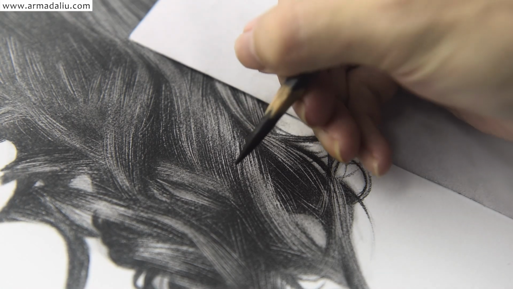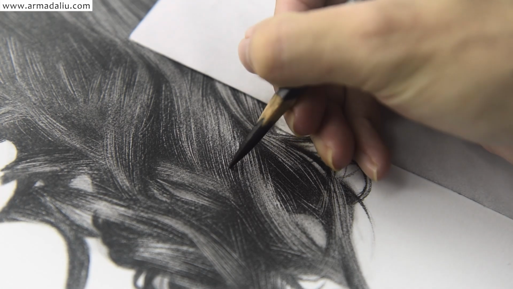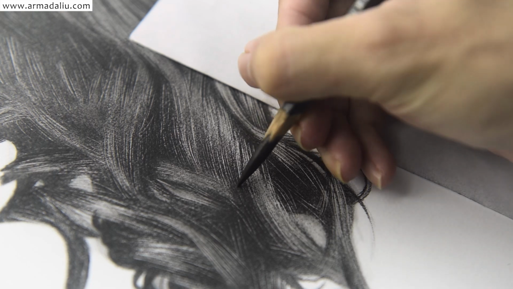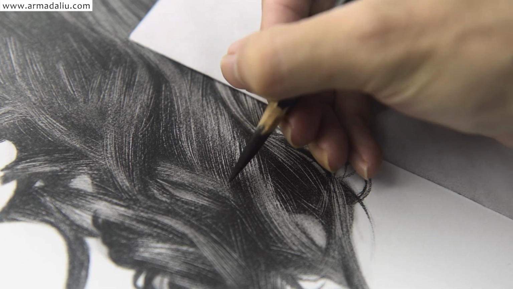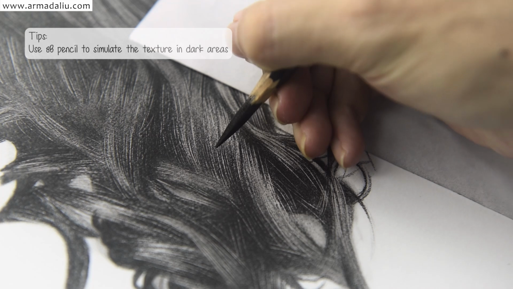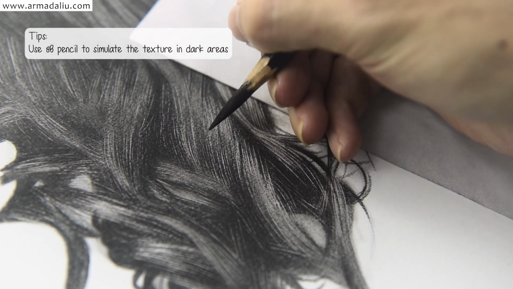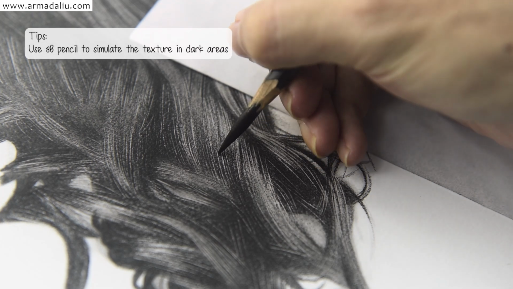Now the hair looks dark. If this is good enough for you, congratulations. You can stop here, but I still can push this even further. With a sharp pencil, I can begin texturing the dark areas.